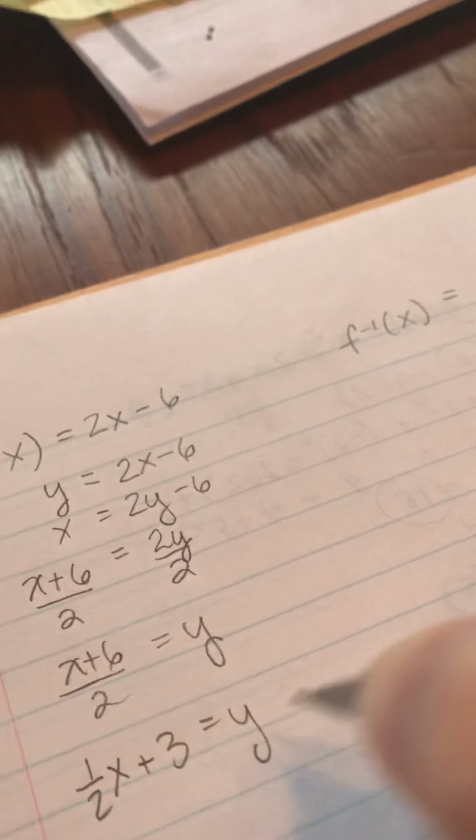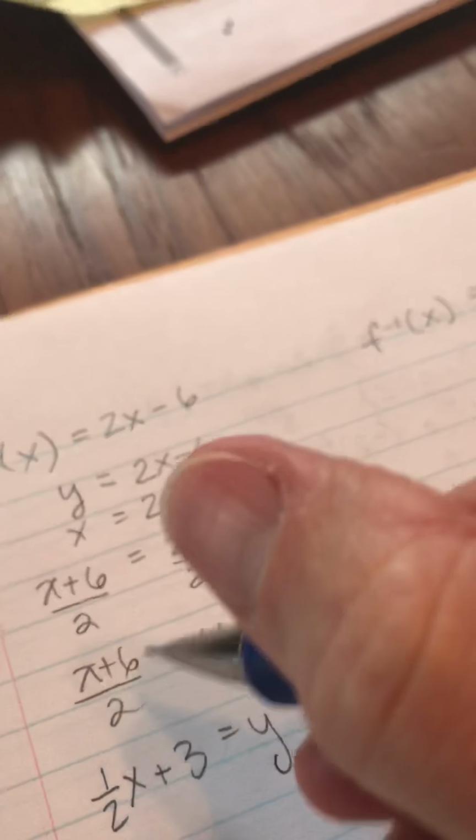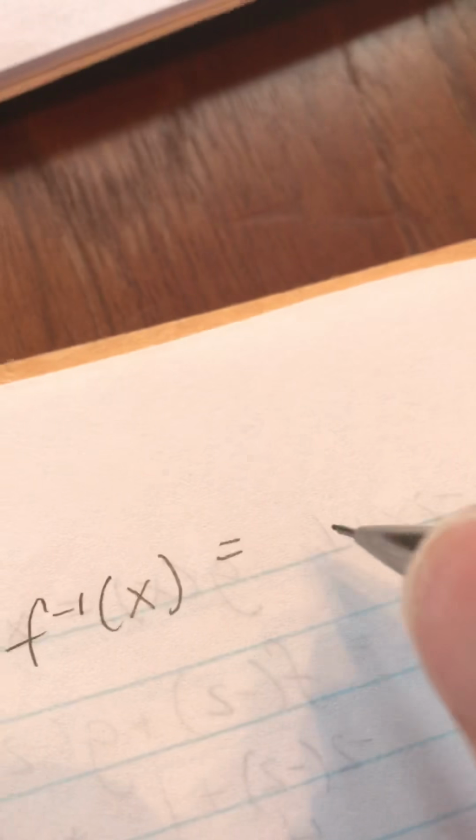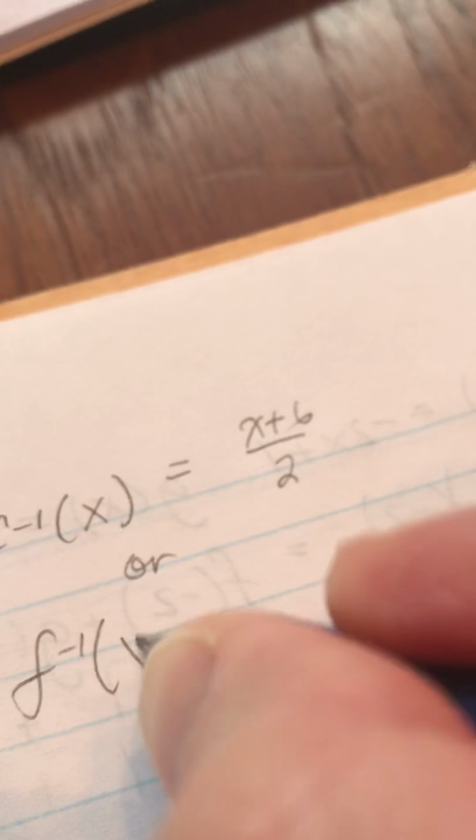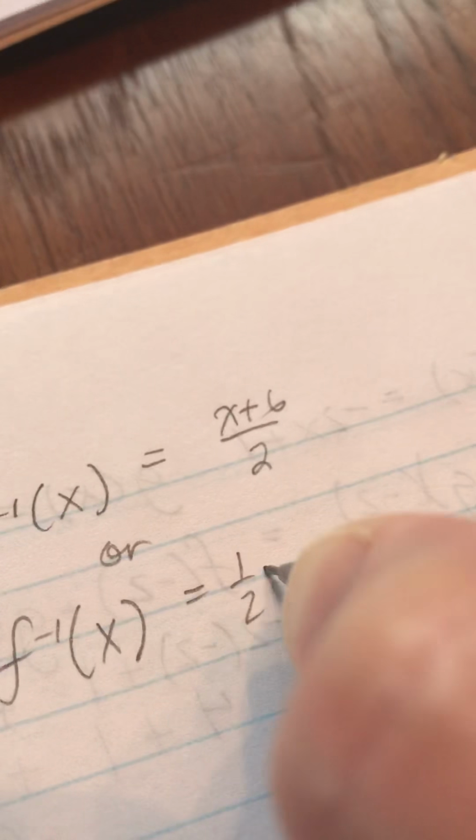So y is 1/2 x plus 3. Either one of these forms is fine, and then you just want to write that as f inverse. So x plus 6 all over 2, or f inverse of x is 1/2 x plus 3.